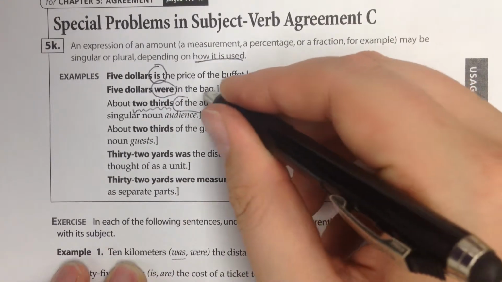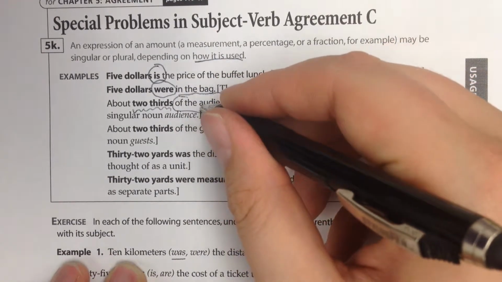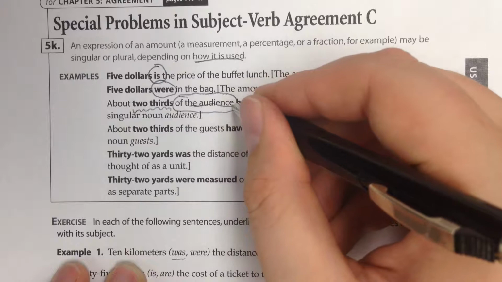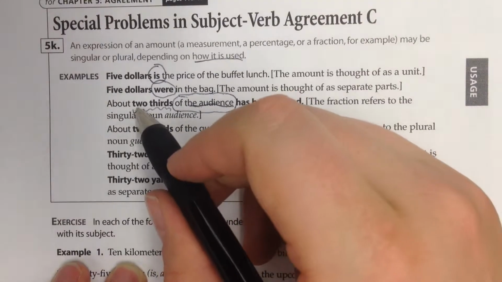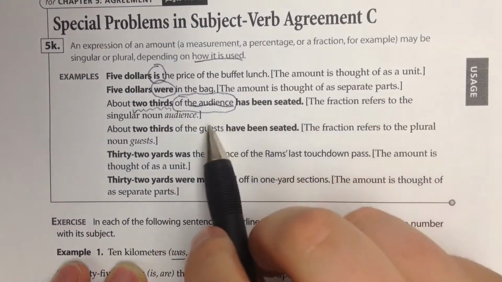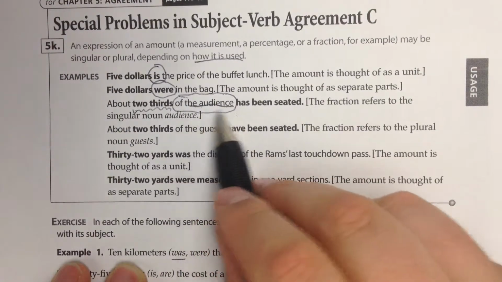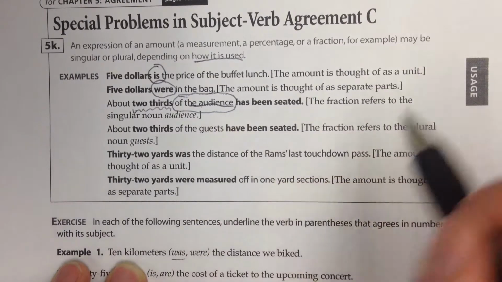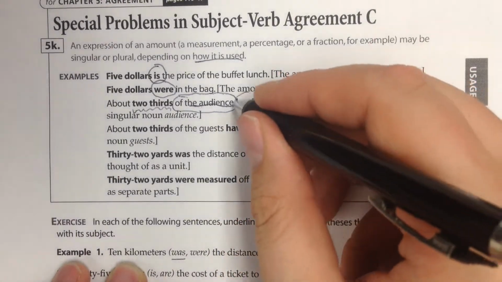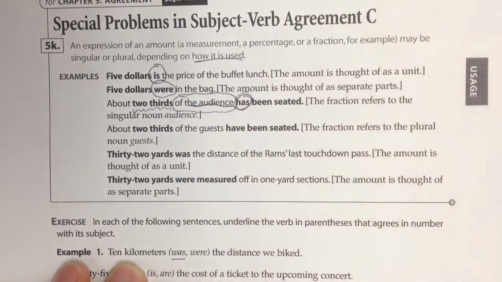And the object of the preposition, that is the noun right after the preposition, here the audience, if that is a singular or plural word, that'll tell you whether or not the fraction is singular or plural. Here we have the audience, which is a collective noun that is thought of as one unit. So that means we're going to use a verb that ends in S, so that's why we say has been seated, because audience is a singular noun.